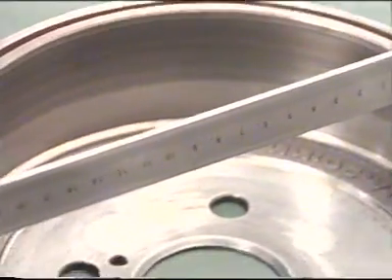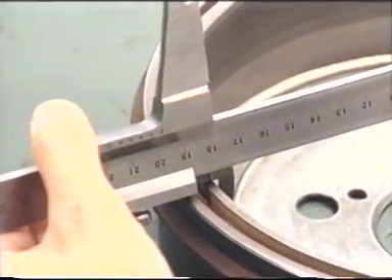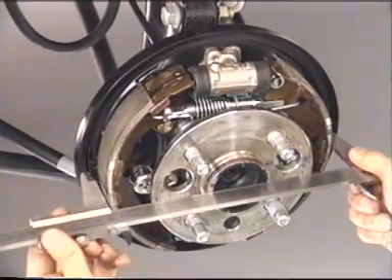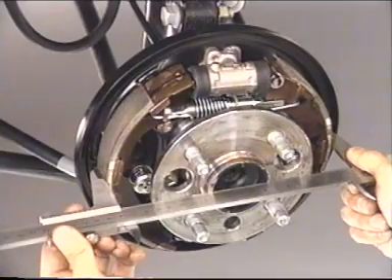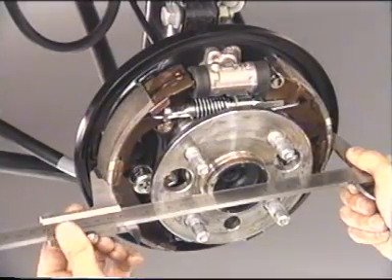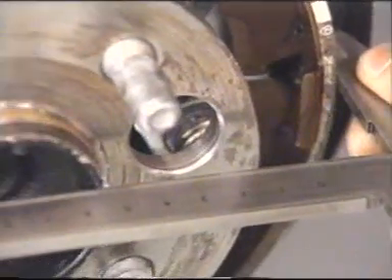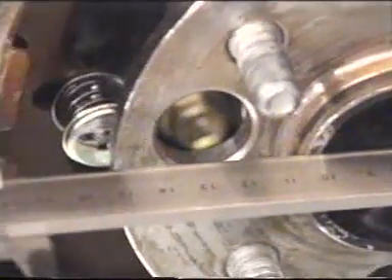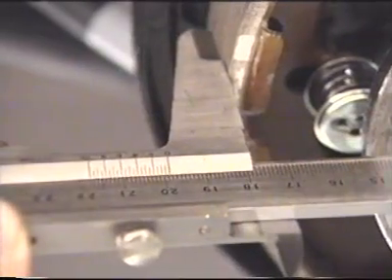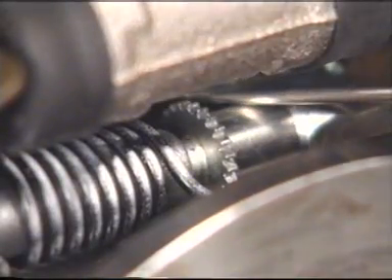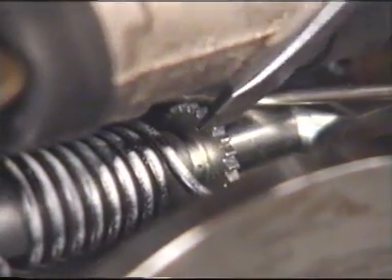Remove the drum and measure the drum inside diameter. Then measure the brake shoe outside diameter. Confirm that the clearance between them meets the specification of 0.6 millimeters. Adjust the adjuster to its minimum length.